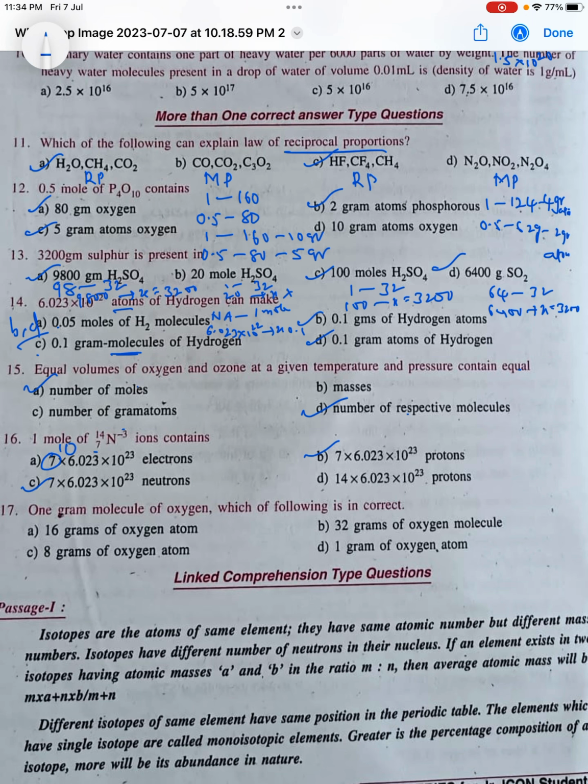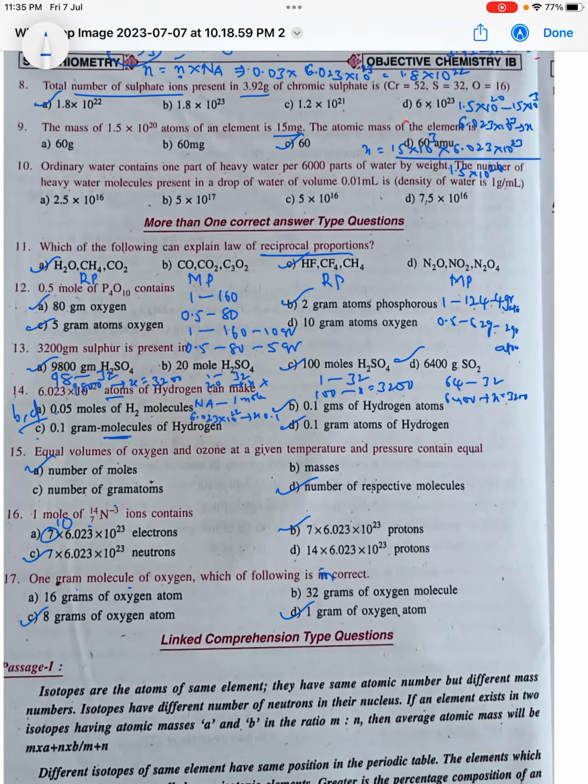1 gram molecule of oxygen, which of the following is incorrect? So here 1 gram molecule of oxygen means 32 grams. 16 grams of oxygen atoms, he said. Right? 32 grams of oxygen molecule, this is correct. Atoms are 16, molecules are what? That is correct. 8 grams of oxygen atom, this is wrong. Incorrect is asked. So C, 1 gram atom of oxygen, and D, these are incorrect statements.